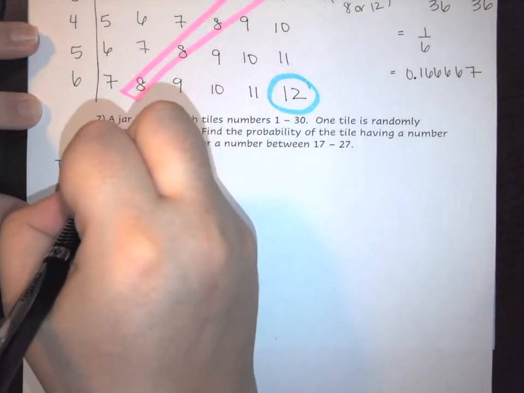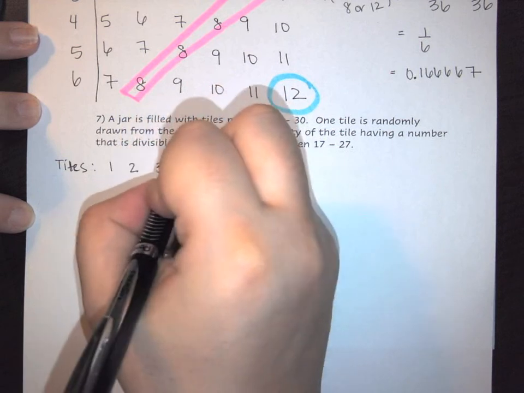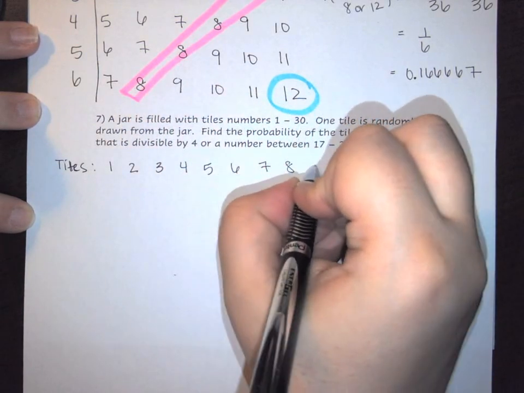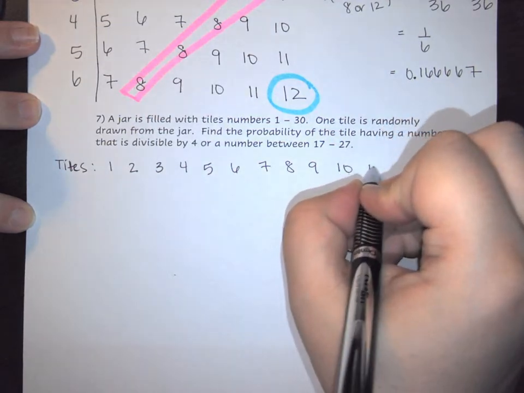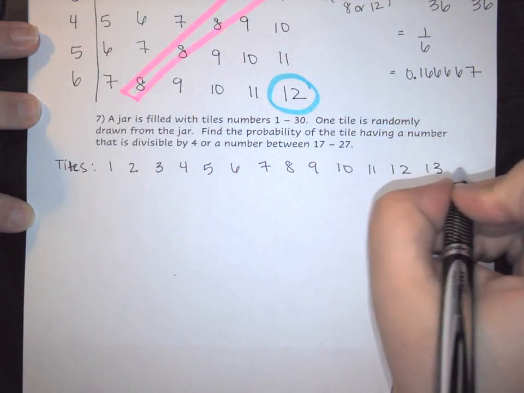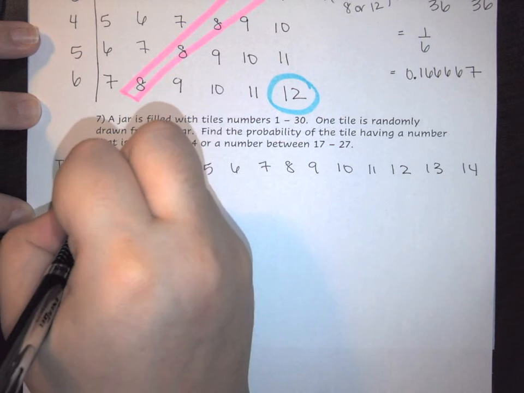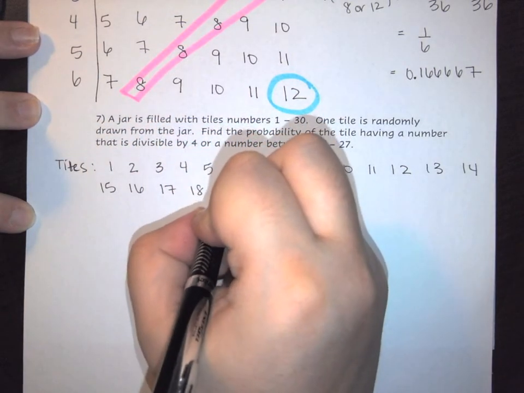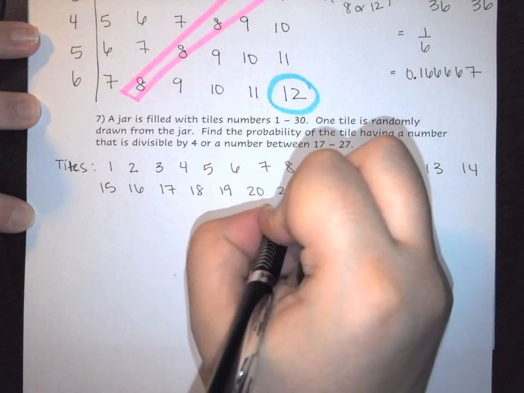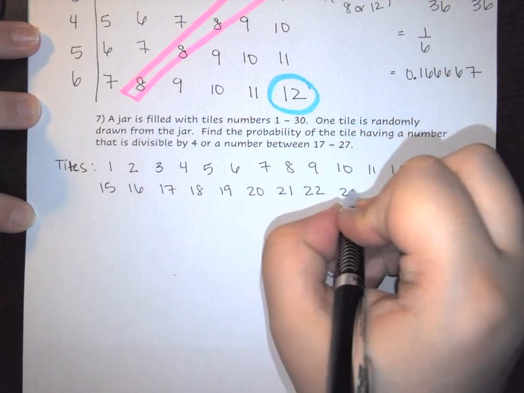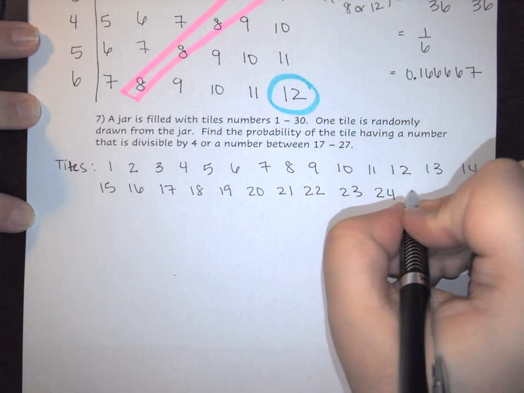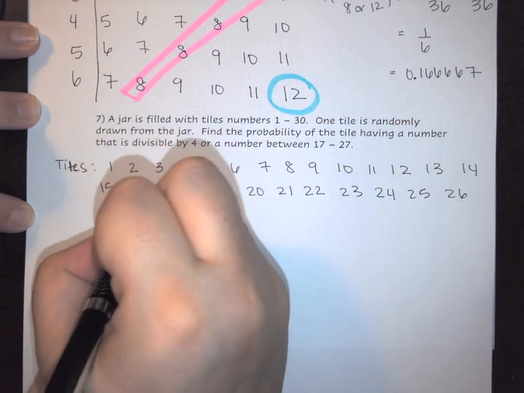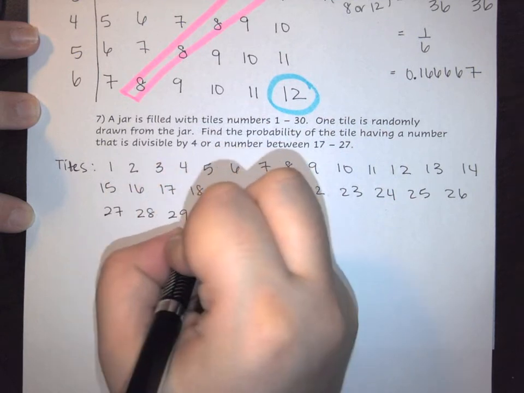So here you would have 1, 2, 3, 4, 5, 6, 7, 8, 9, 10, 11, 12, 13, 14, 15, 16, 17, 18, 19, 20, 21, 22, 23, 24, 25, 26, 27, 28, 29, 30.